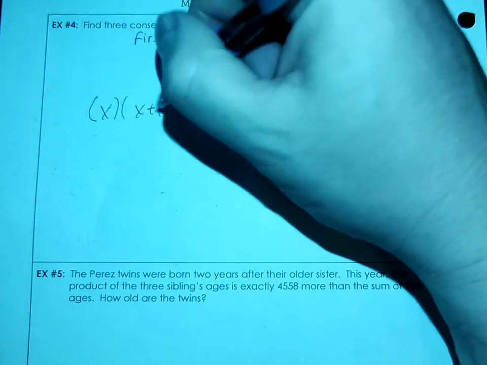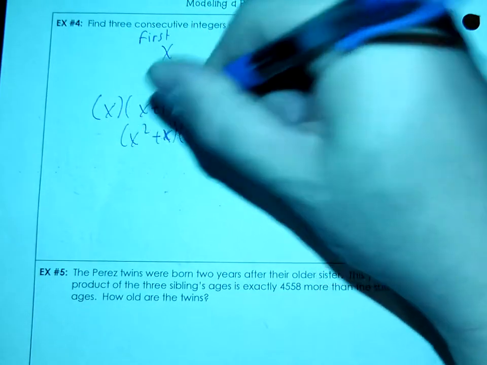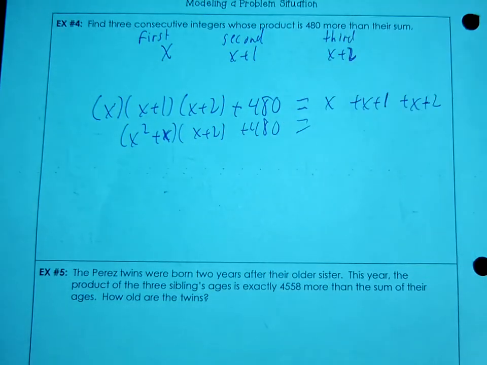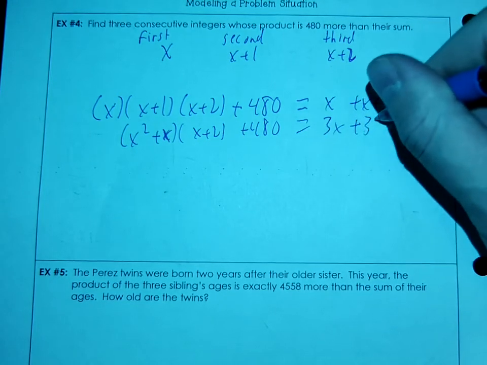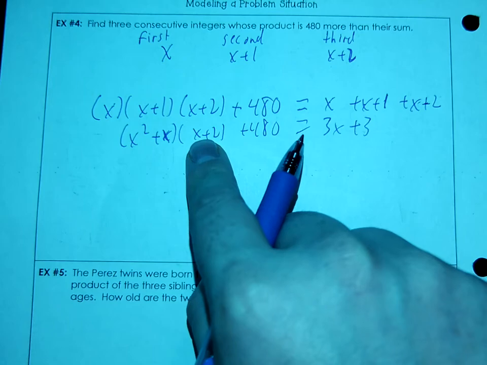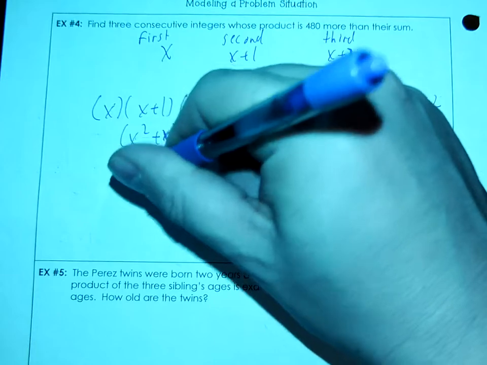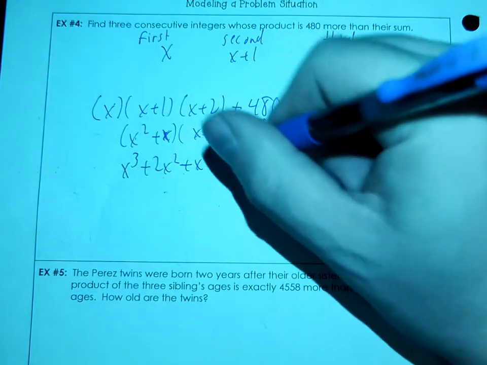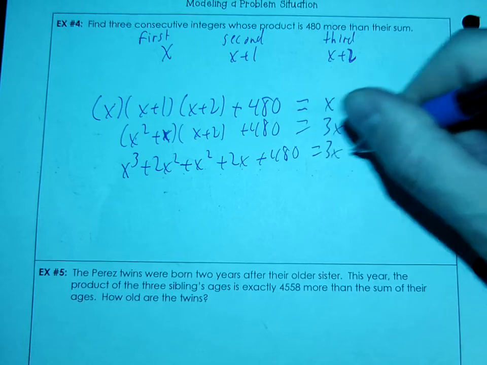So we're going to multiply this x into the inside parentheses: x squared plus x times the quantity x plus 2, plus 480. We're going to combine everything on the right. x plus x plus x is 3x. 1 plus 2 is 3. And then we're going to multiply this out as well. x times x squared is x cubed. x squared times 2 is 2x squared. x times x is a single x squared. x times 2 is 2x, plus 480 equals 3x plus 3.